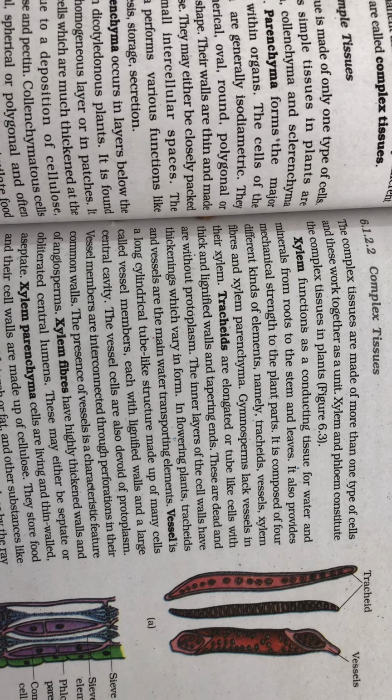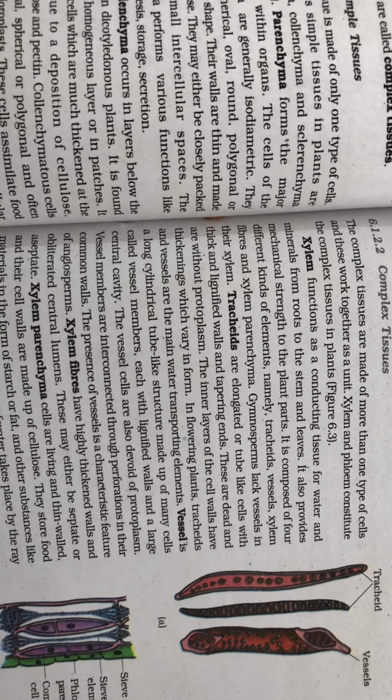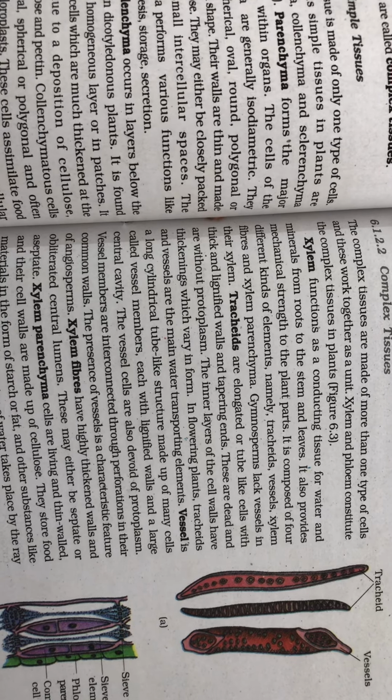The inner layer of the cell wall has thickening which varies in form. In flowering plants, tracheids and the vessels are the main water transporting elements.